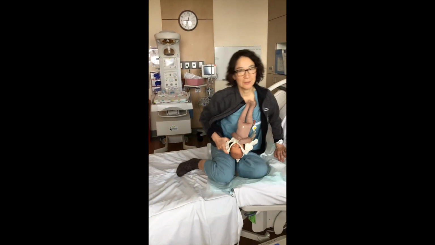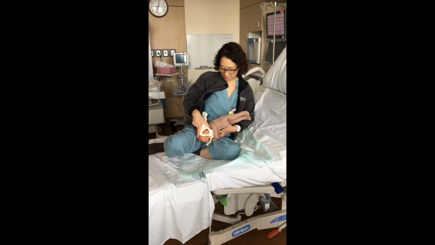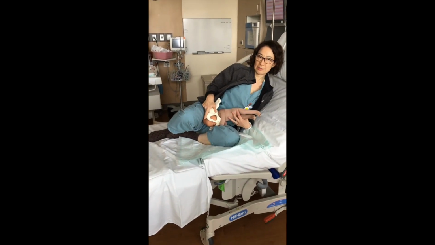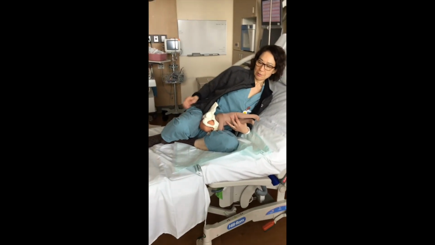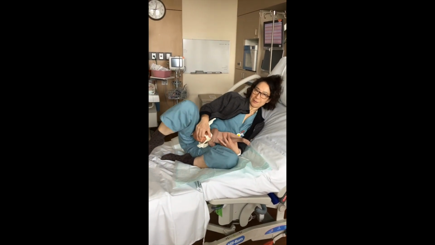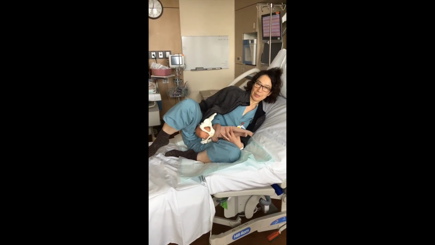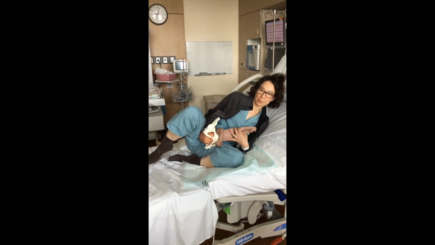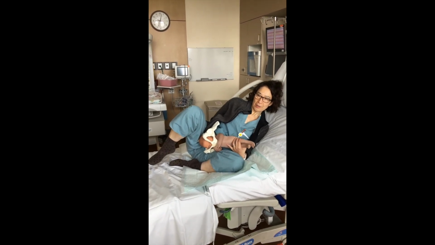Sideways is also helpful. When you push on the side, make sure the butt is off the bed, and this way it really helps to release the pressure on the rectum from the bed.